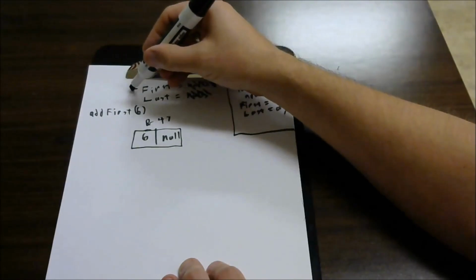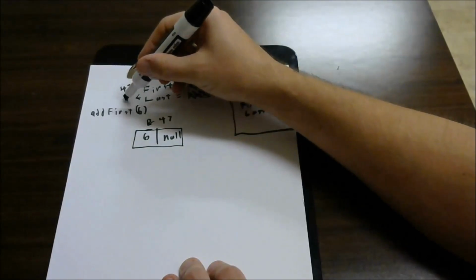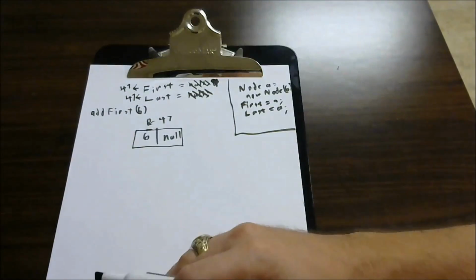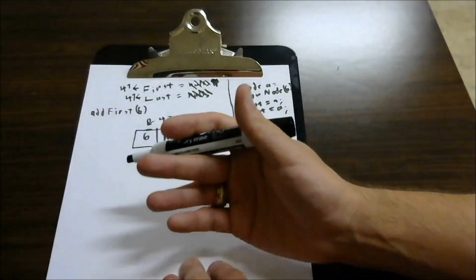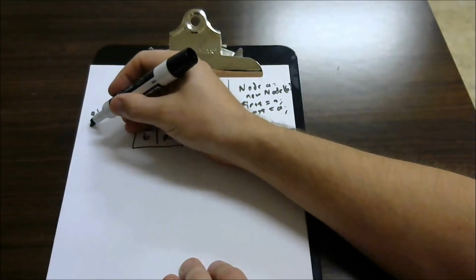So let's just go ahead and write it over here. This guy is a 47. That guy is a 47. This is the memory address of where that node lives. First and last happen to be the same value. Let's say I do add first 7.